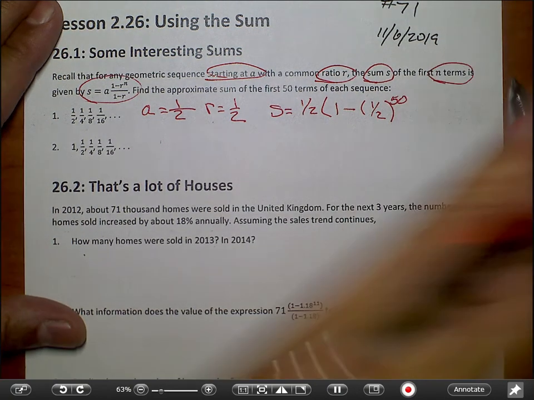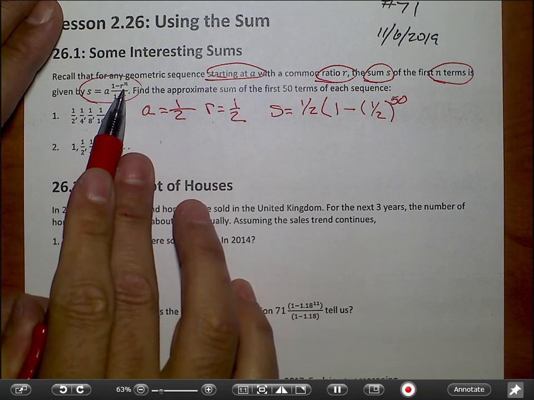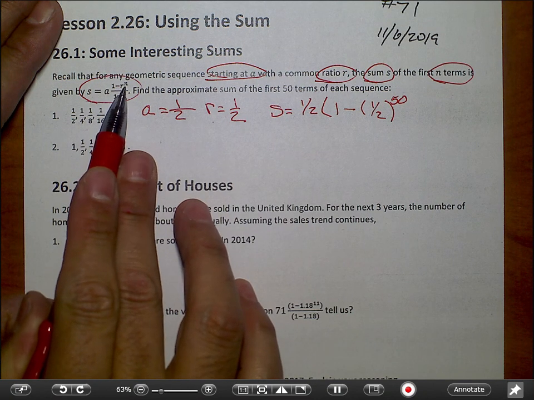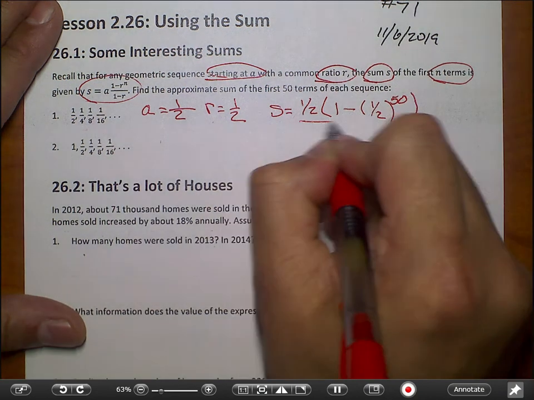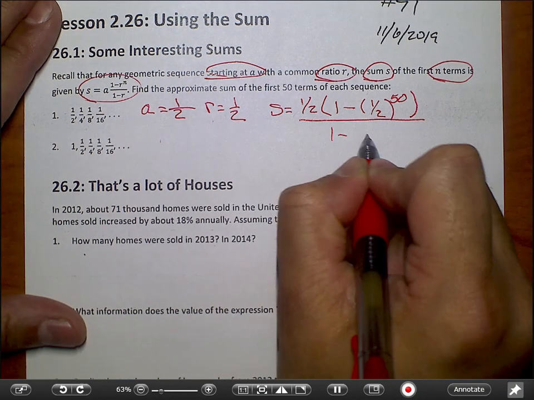50th power. Remember? The formula's right here if you forgot it. I am going to, but I'm trying to get to this point. So this is 50, so that's why it goes there. Close. Everything is over 1 minus 1/2.